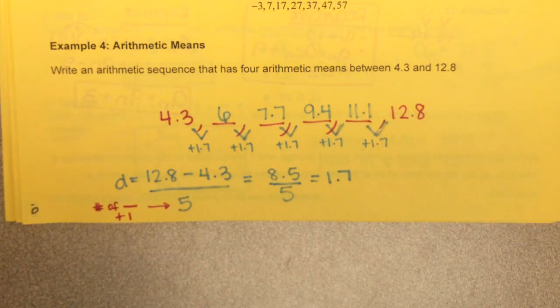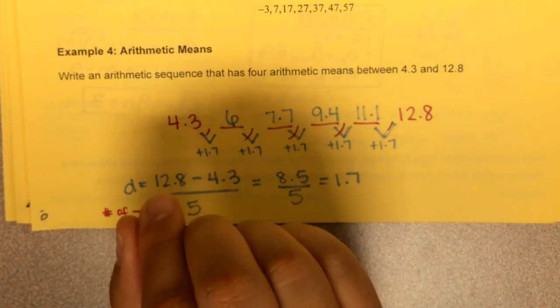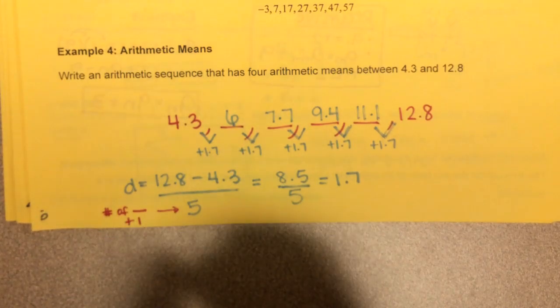Do I have any questions? All right, that's arithmetic sequences. That's about as complicated as sequences gets. Are you ready for series? Do you want to wait and do it tomorrow? No. Let's do series.